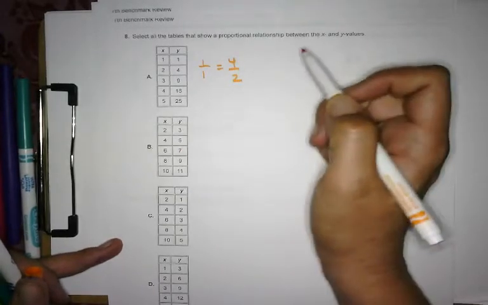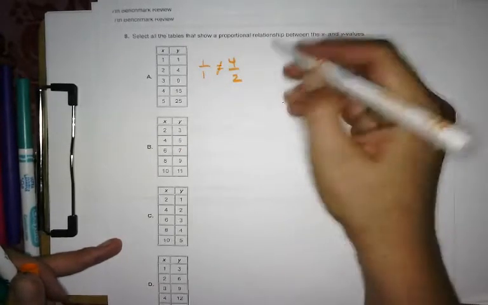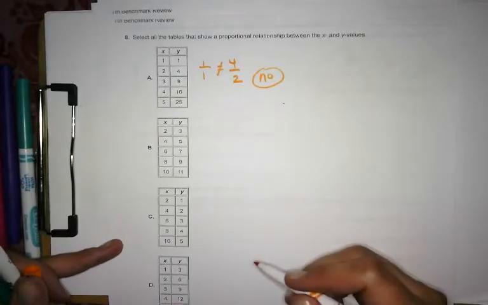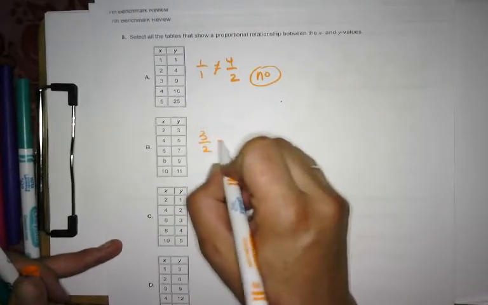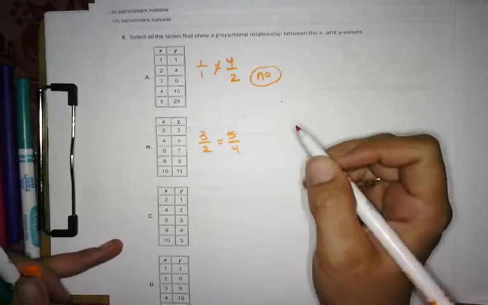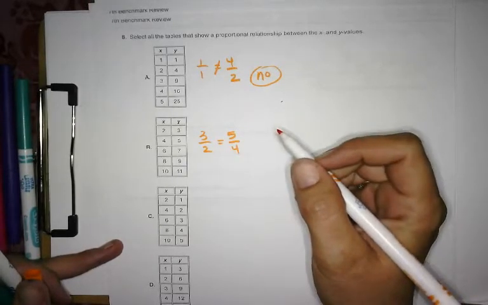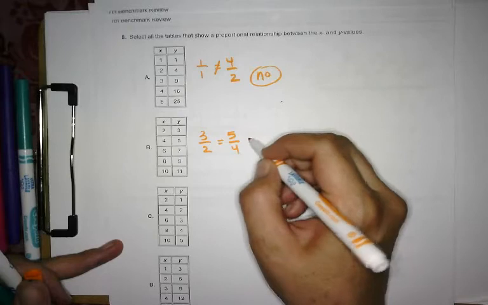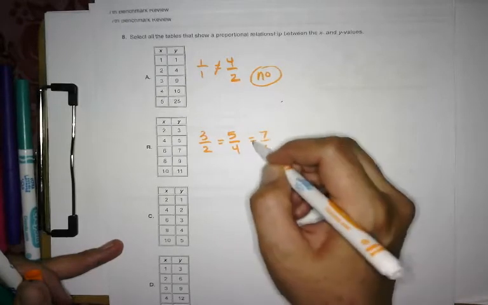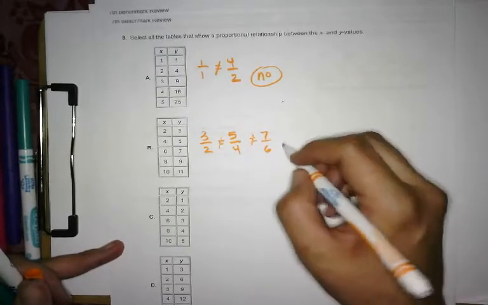Okay, as I'm moving on here then, same idea for this problem. I'm going to go through, make sure that I can tell which ones are proportionate. So 1 over 1, 4 over 2. What? Right away, that's not equal. So this is a no. Alright, 3 over 2 is the same as 5 over 4. That doesn't seem right. Right? And then if I keep going, 7 over 6. So that's definitely not true. So this is definitely a no. I can't reduce those to be the same.